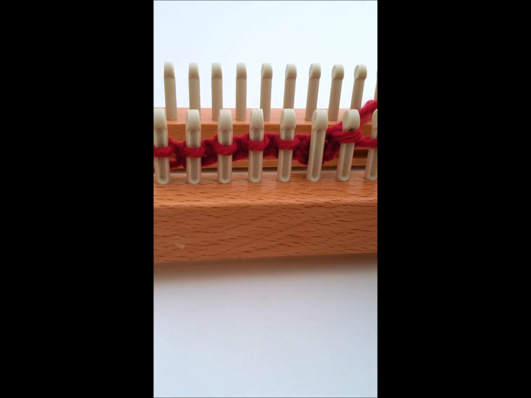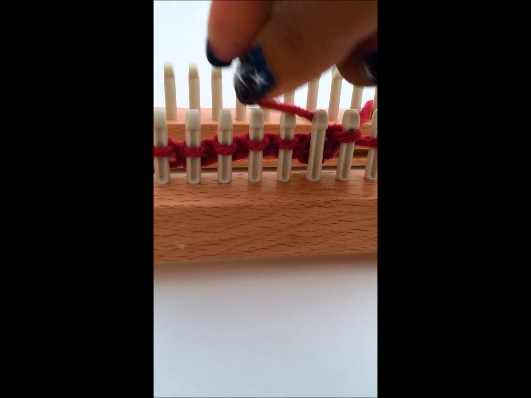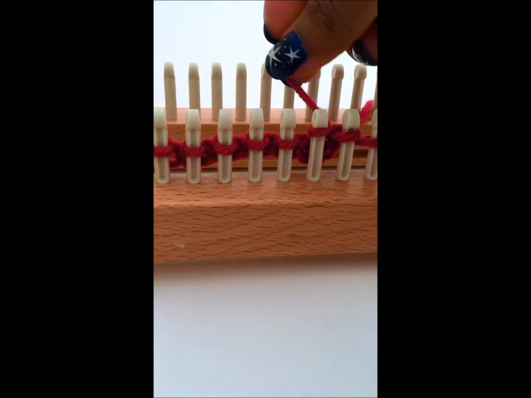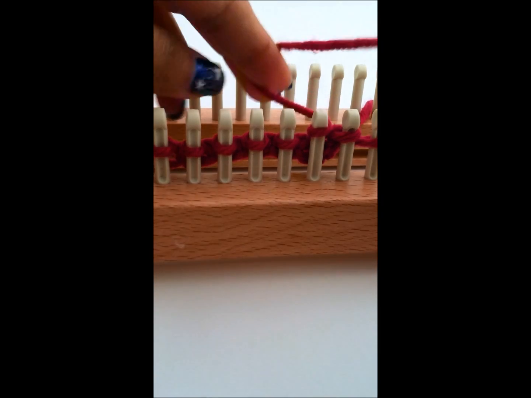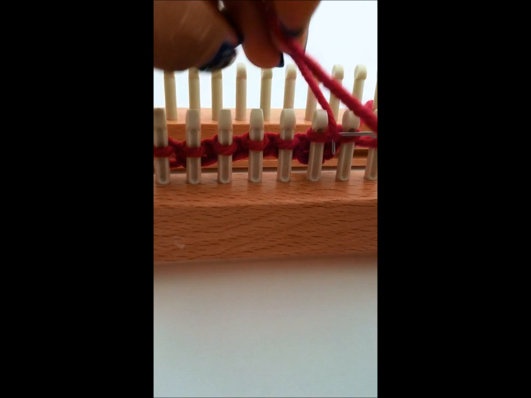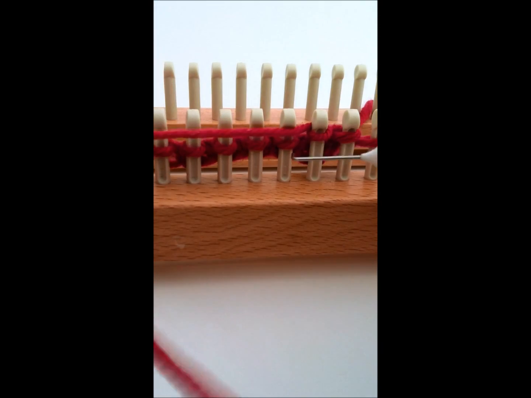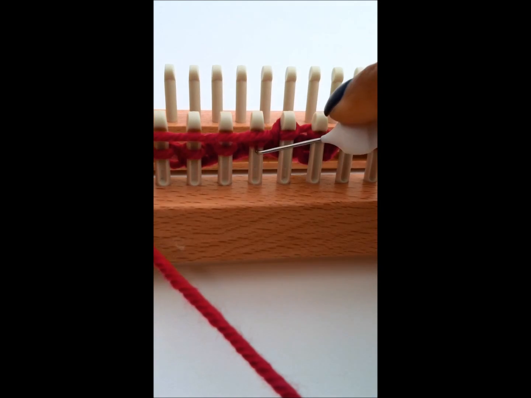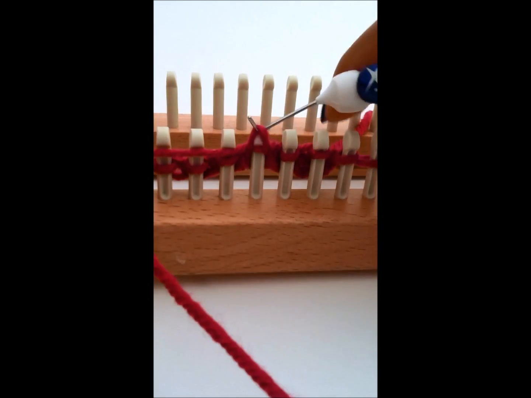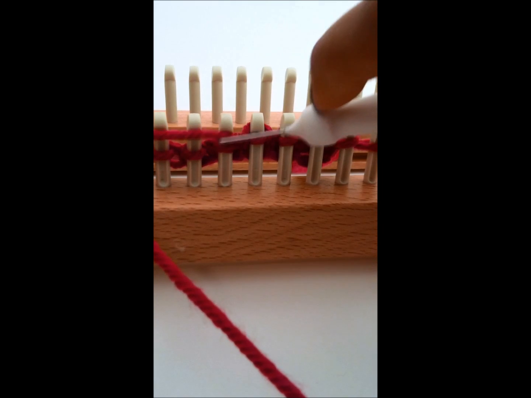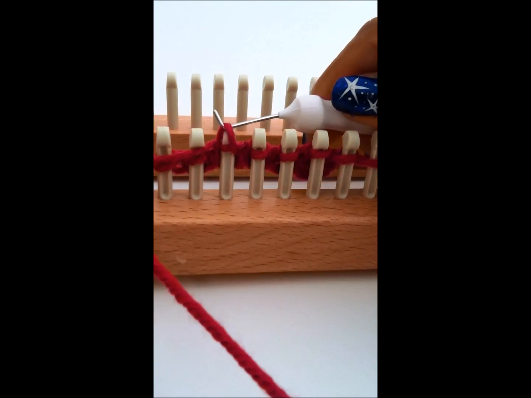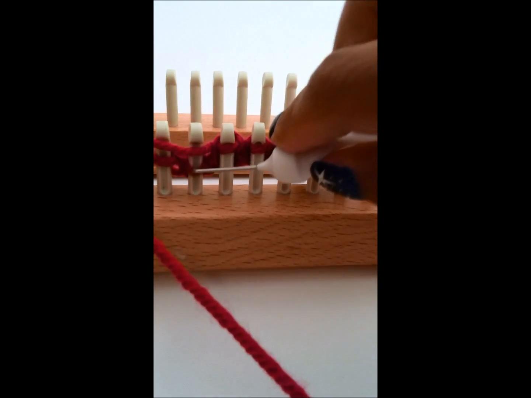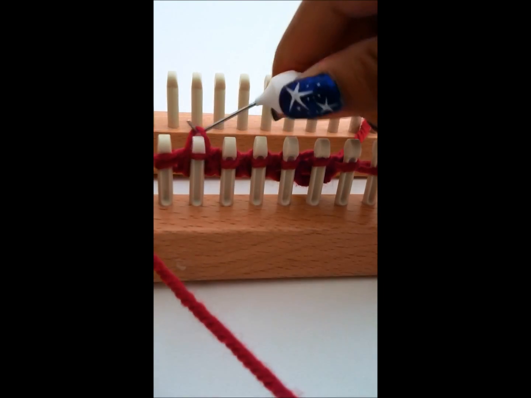So in this case, for my yarn over, I'm simply going to E-wrap the peg. There we go, E-wrapped. And now I am going to knit to the end. And in this example, like I said, I created the yarn over after the first 2 stitches.